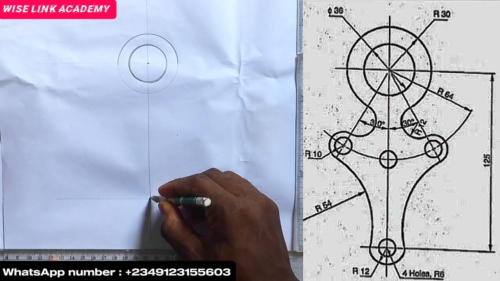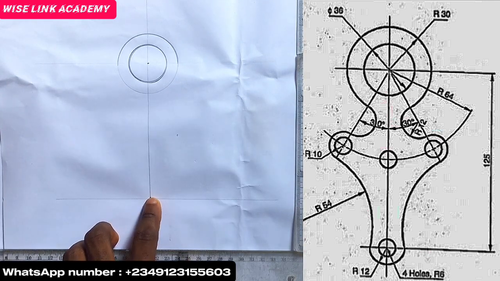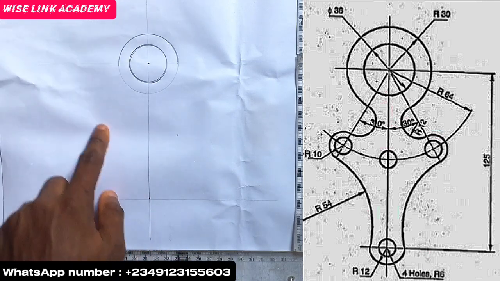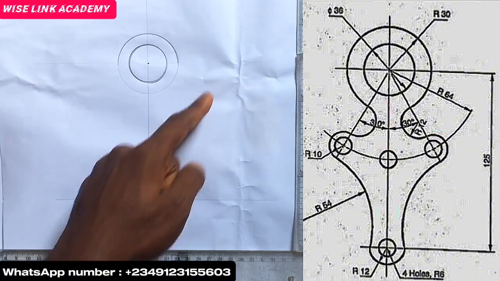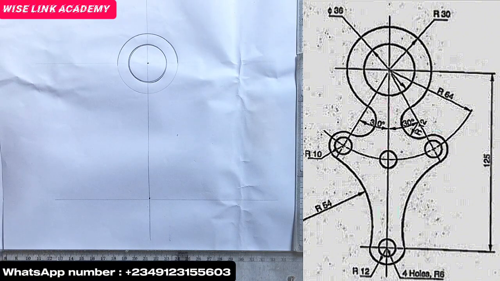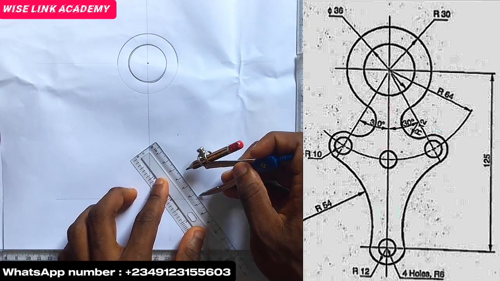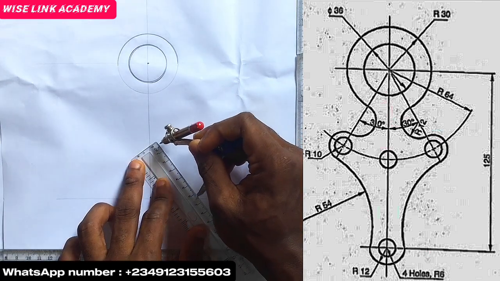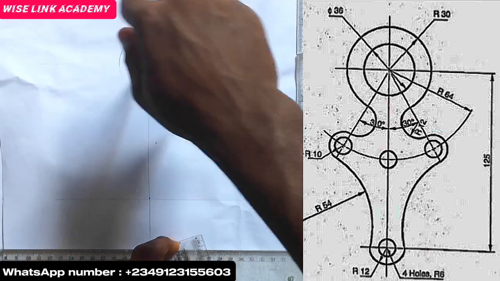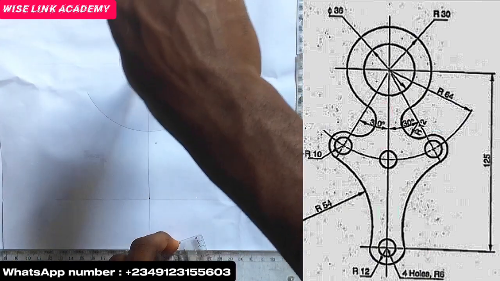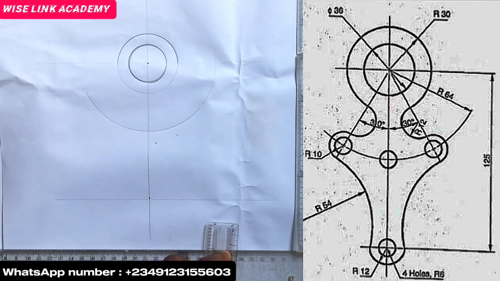So this point here is what I need. At this point here, there's an inner circle somewhere here. To get the arc at this point, I'll measure R64, that's the radius of 64, from here to here. So I'll come to the center point here and draw an arc this way with a faint line, as you can see what I'm doing.